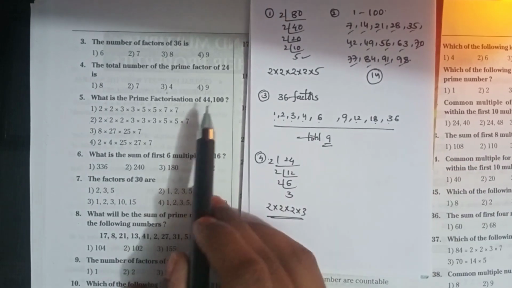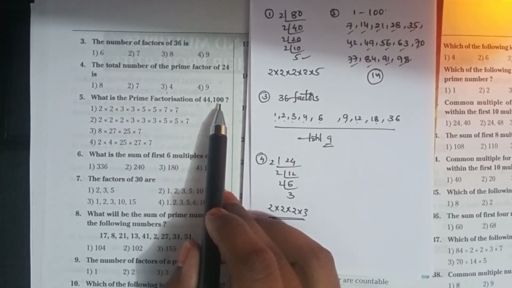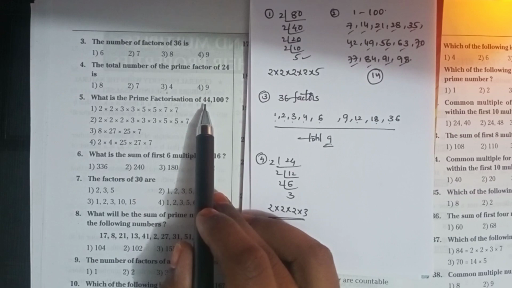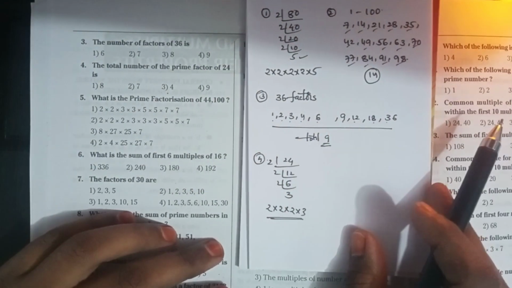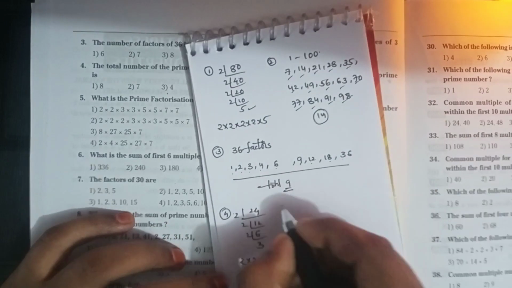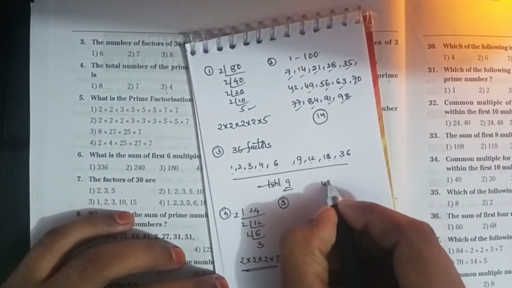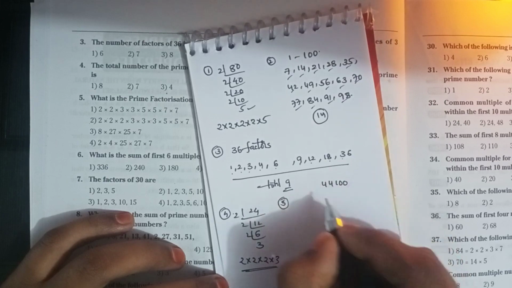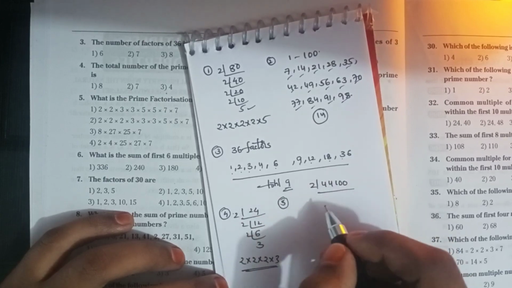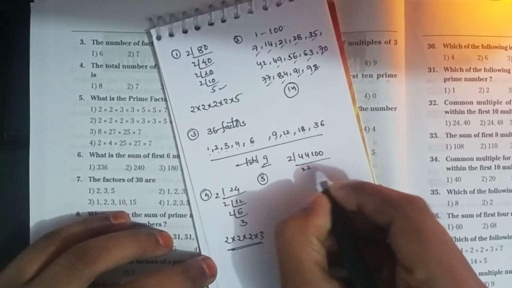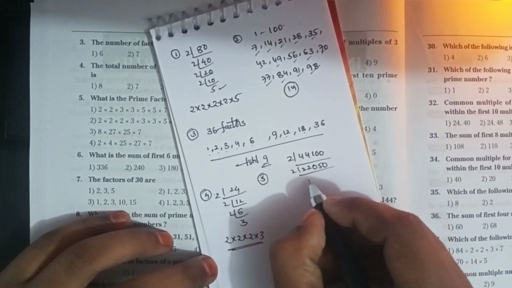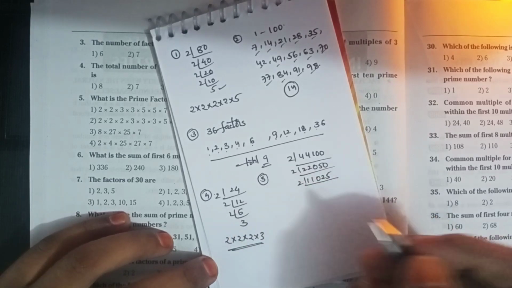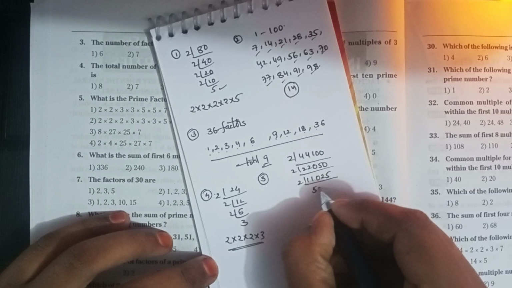Here some people may think these are two different numbers, but this is not 44 and 100. This is 44,100. It is a single number, not two numbers. So let's find the prime factorization for 44,100. Let's divide it with 2. It is 22050, and next we divide it again with 2, that is 11025, and then we try dividing with 2 again.